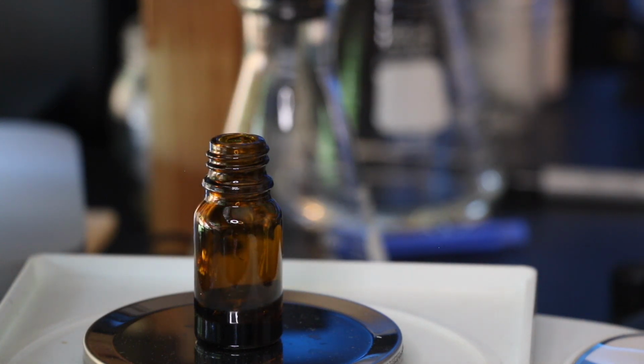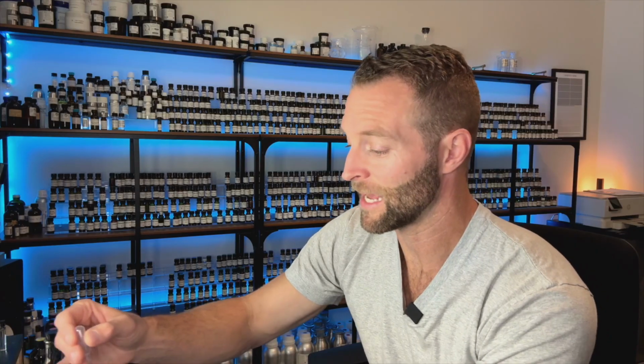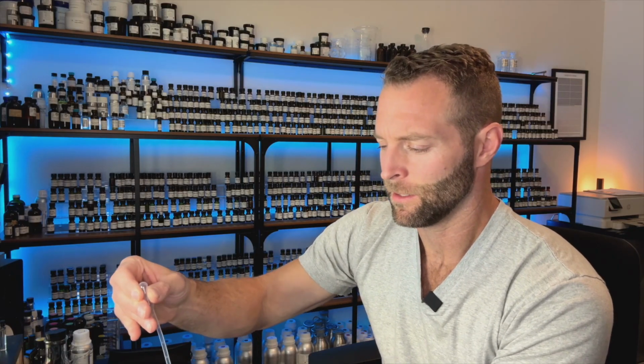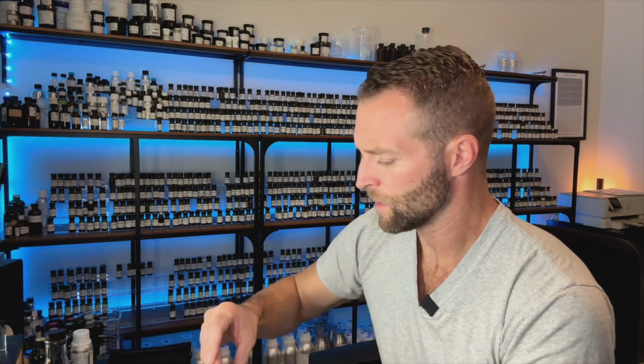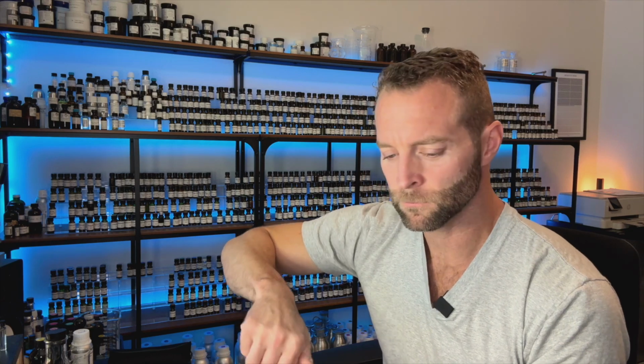And I love this material because it takes a sweet note like vanillin and it livens it up. It gives it a bit more brightness, a bit more top, but that top lasts. That brightness lasts. And it's sweet. Wrong cap. Whoops. All right.